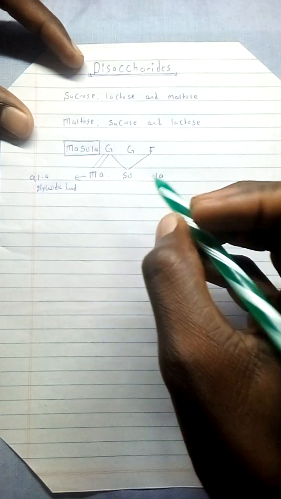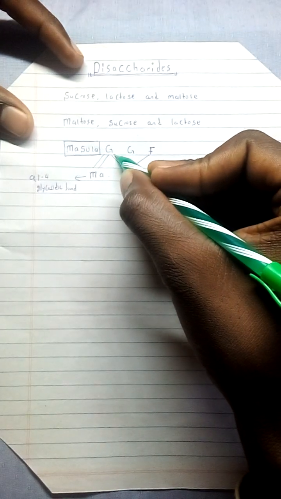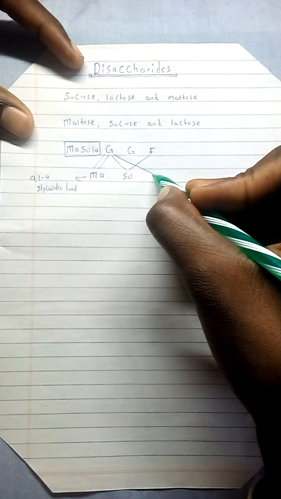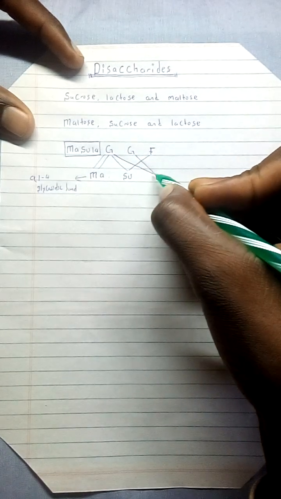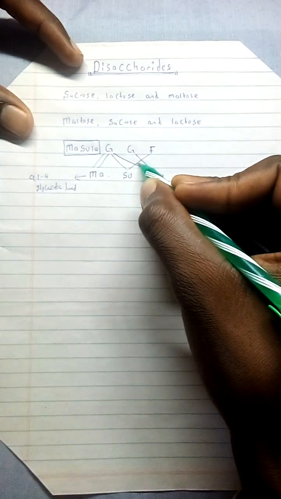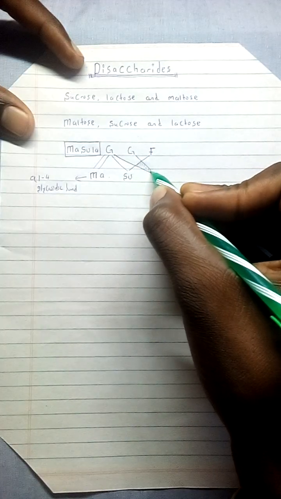Well, what about for lactose? Lactose is made up of glucose and galactose. They will form something like a triangle here.